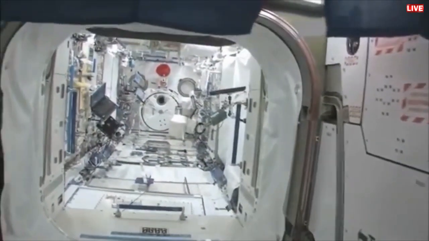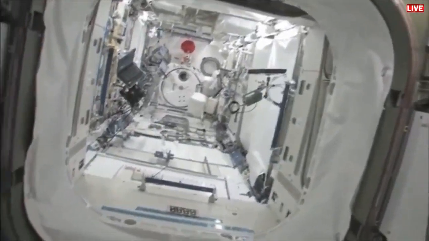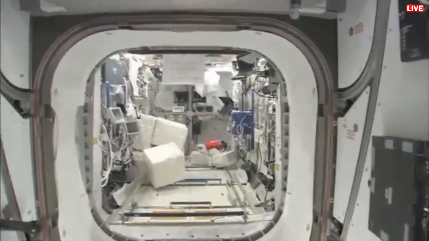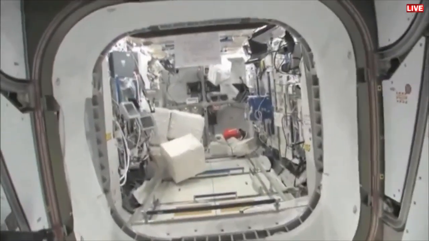We will stop at the Kibo module here, the Japanese pressurized module, and the Japanese logistics platform. We'll stop back there in a second. We'll take a look in the Columbus module, pride of the European Space Agency, and our pride too.